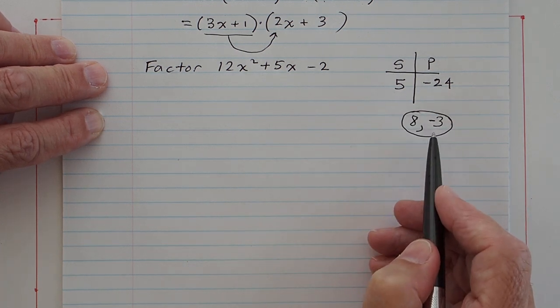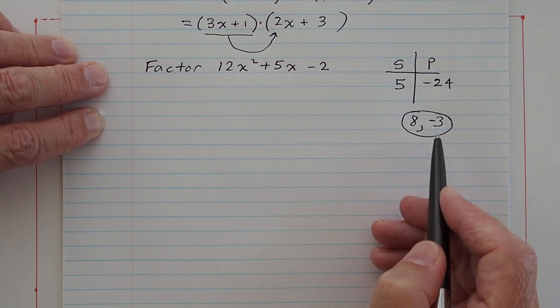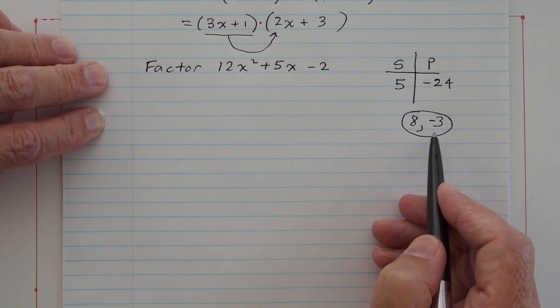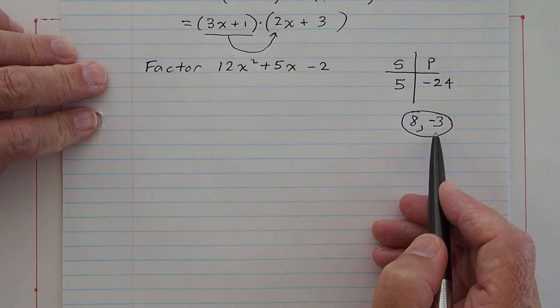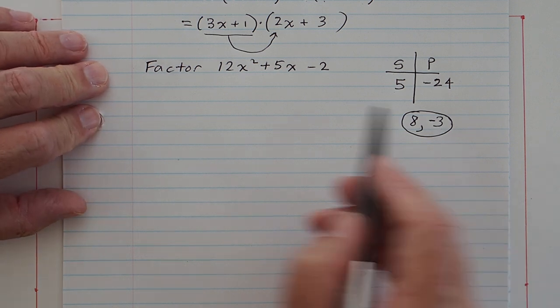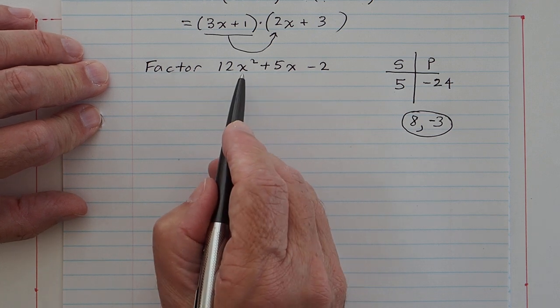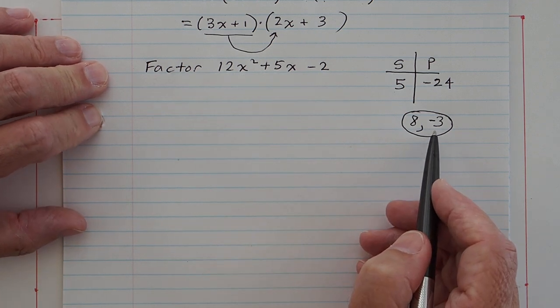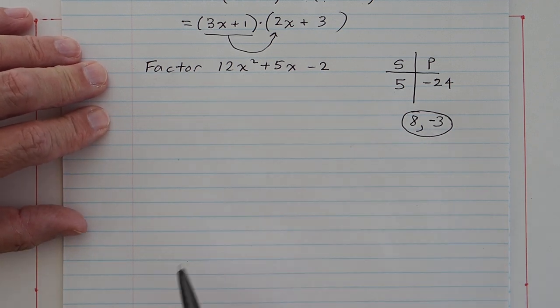If you have difficulty finding these numbers, I've got a method for you you're really going to like, a stress-free, really nice method that I'm going to show you in the next question, which is excessively complicated. So you'll see that it's warranted there. It's really a good method to know, and you'll see it in the next question.